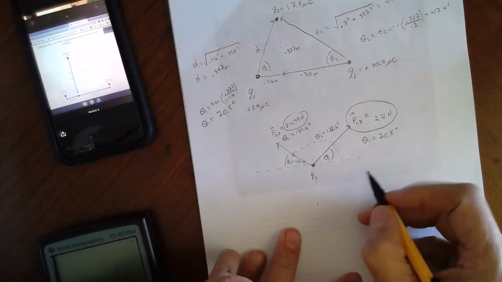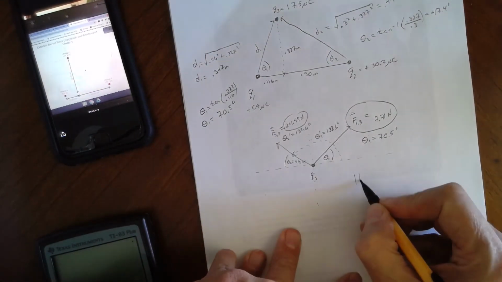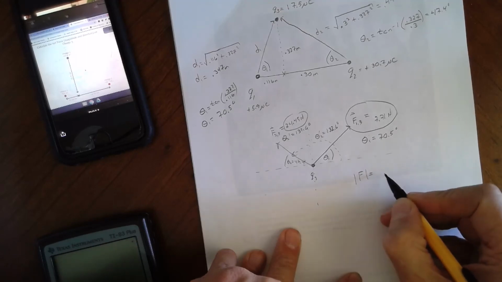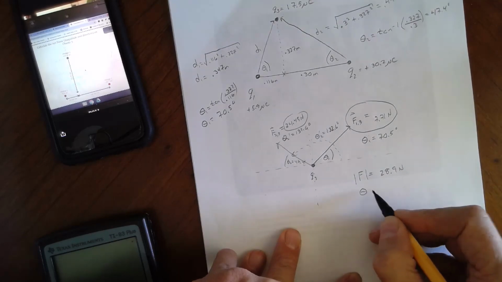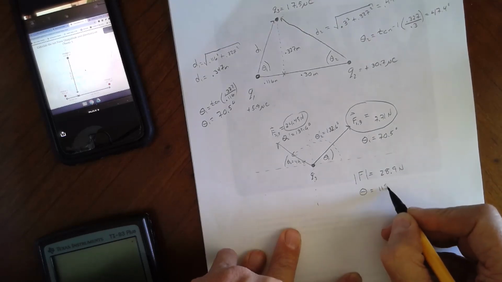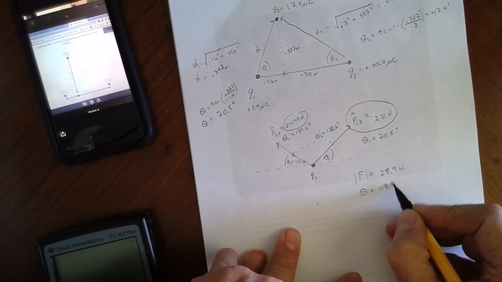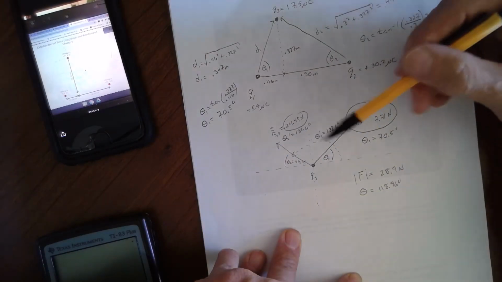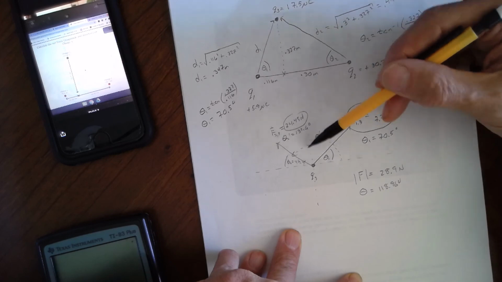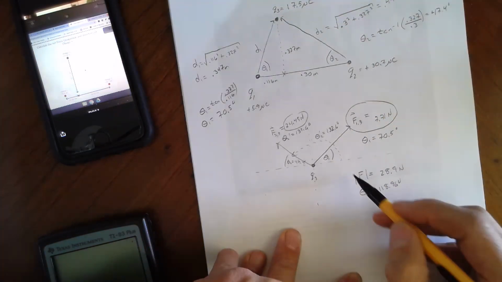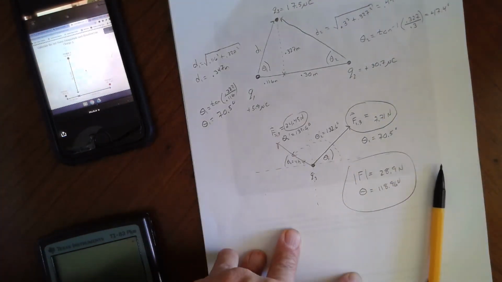So what happens then is that the resultant force based on the online calculator is going to be 28.9 newtons, and theta is going to be 118.96 degrees. And if we look closely here, 90, then 132, so 118 seems reasonable. All right, so there it is, and hopefully this will help you out.